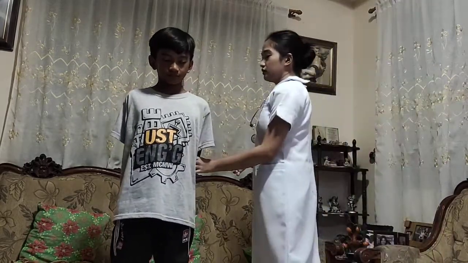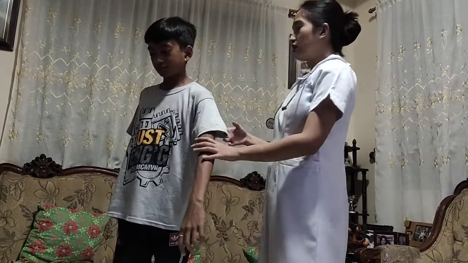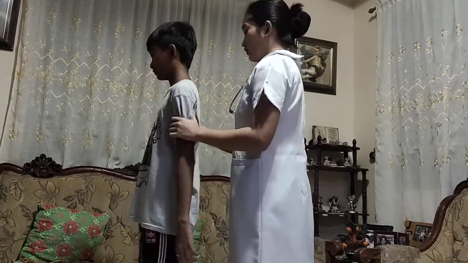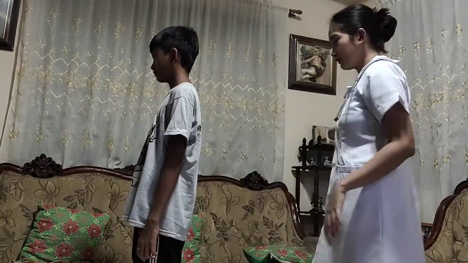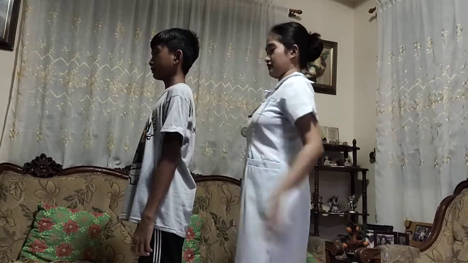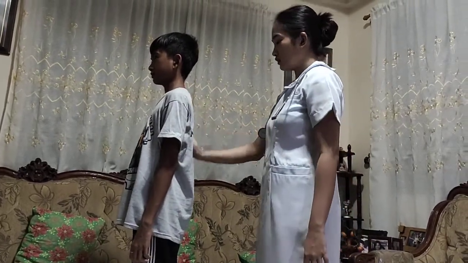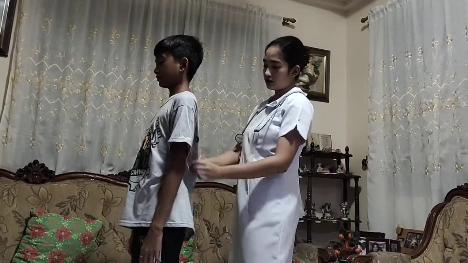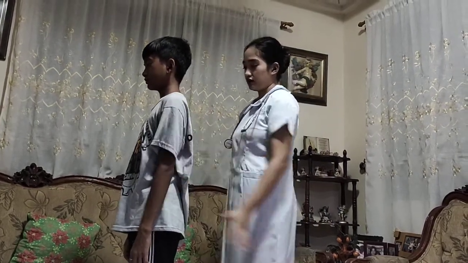Next, we will assess the bones. We will inspect the skeleton for normal structure and deformities. We will ask the client to stand straight forward. Sir, can you stand straight? Okay. As you can see, there are no deformities in the skeleton and the bones are not misaligned.